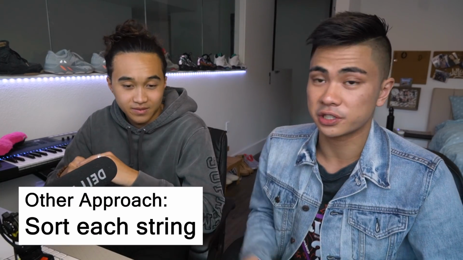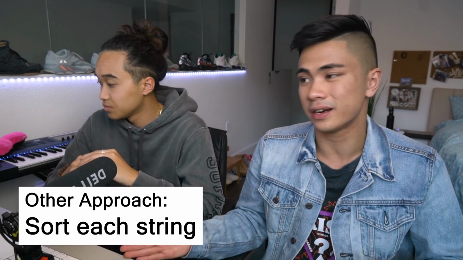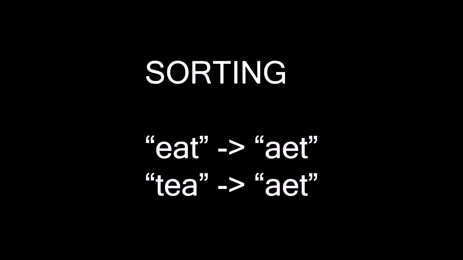Yeah, we could also, instead of using arrays, just sort each string. For example, eat would turn into AET, and tea would also go to AET. Therefore, those are both anagrams because it would be the same. That one, I think, is the most intuitive. I think that's probably the solution that most people will go with.